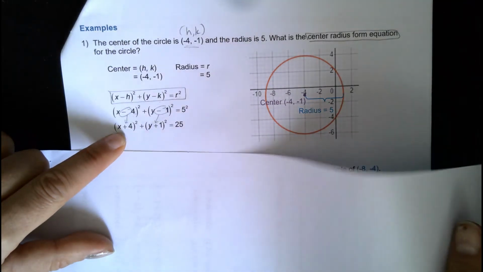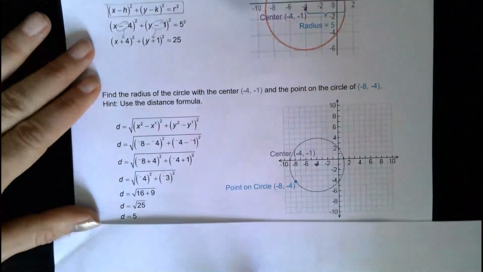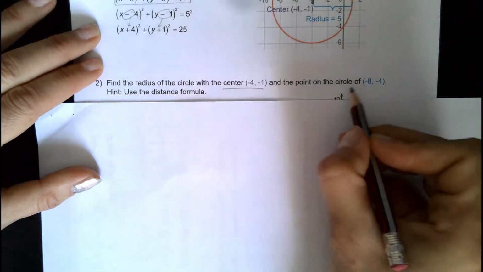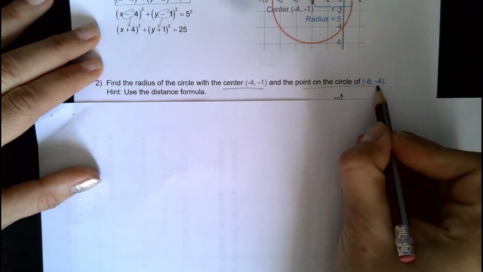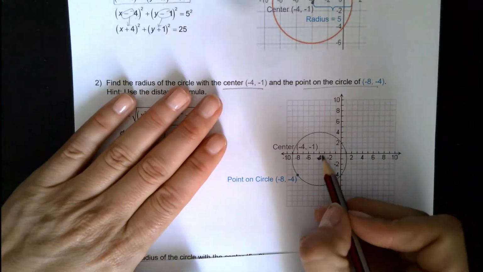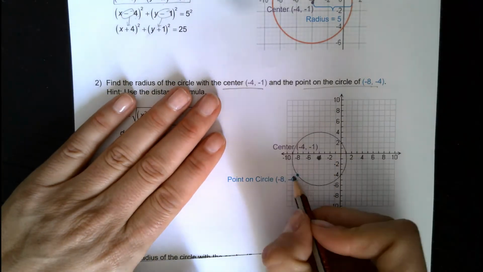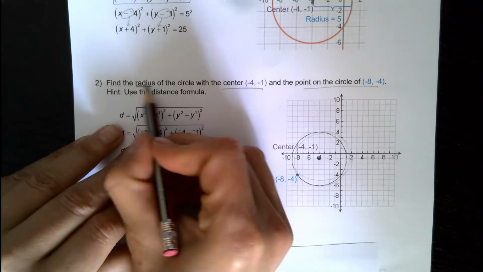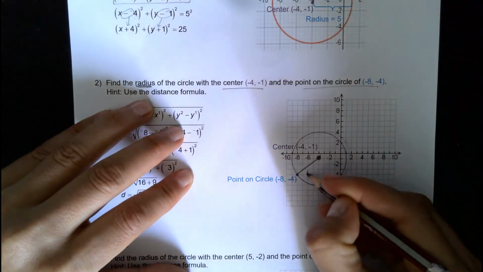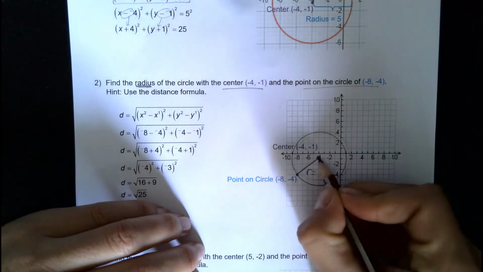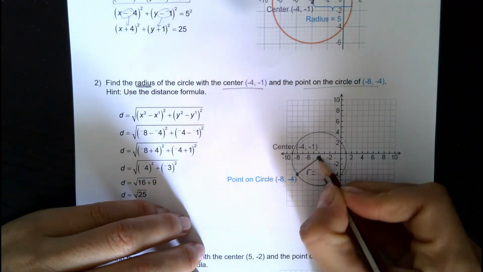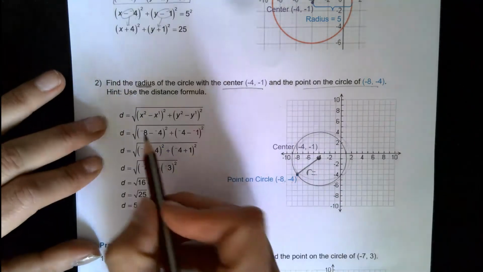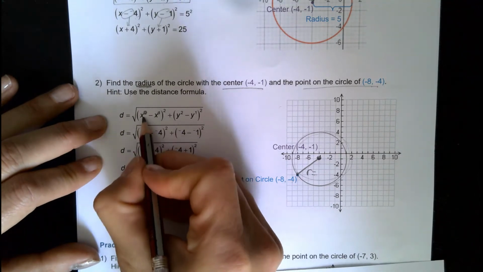Okay, so we have that type of question. Then we also have another question that says, we have the center and we have a point on the circle. So what does that mean? That means here's my center, and then here's a point that's on the circle, and it says, find the radius. So here's my radius. Well, that's just 2 points, and I'm going to find the distance between those 2 points. And when I find the distance between those 2 points, it's the radius. Oops, that's a mistake. Those numbers should be down here.